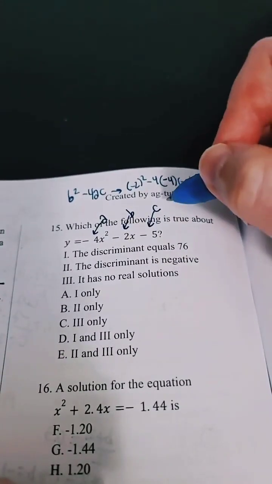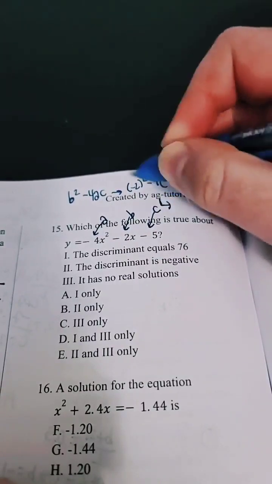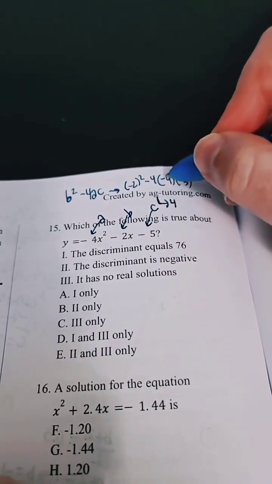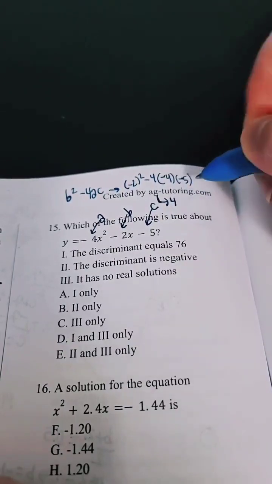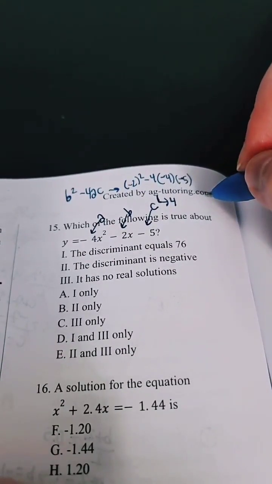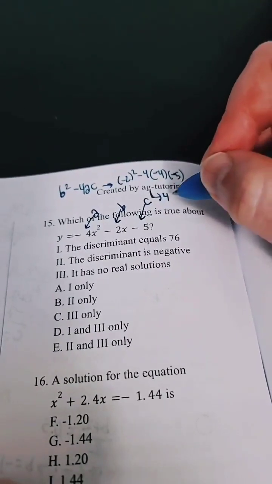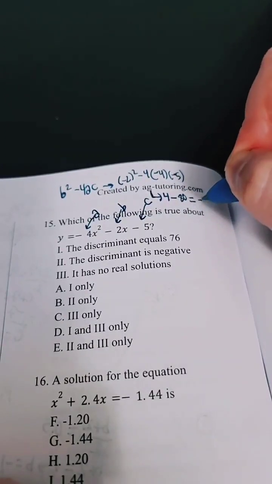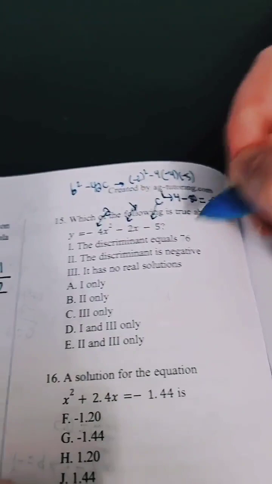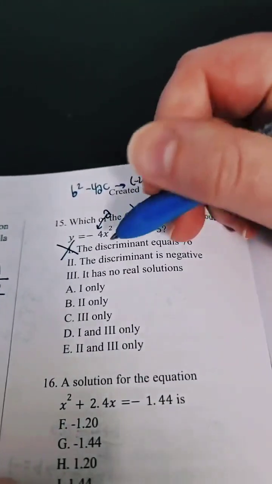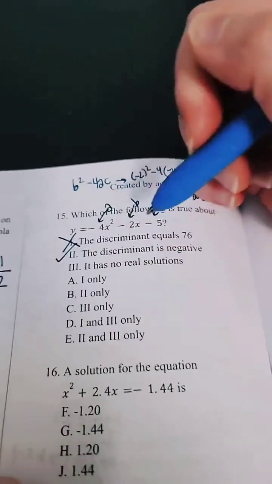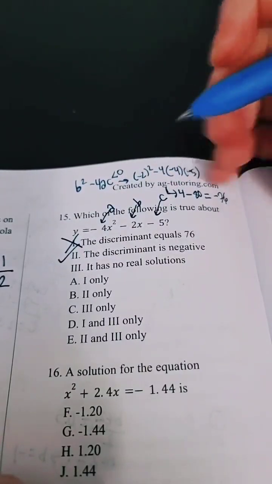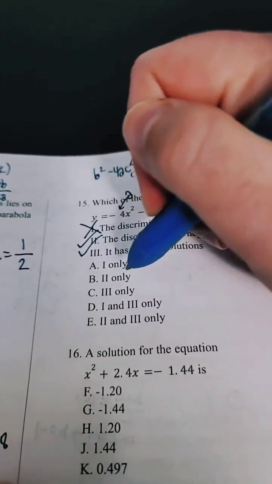And this is from up here, by the way. Negative 2 squared is going to be 4. And then we have negative 4 times negative 4 times negative 5 over here. So negative 4 times negative 4 times negative 5 is 80, making it 4 minus 80, which is negative 76. So we have it equal to negative 76, not positive. So that's wrong. And then we have that the discriminant is negative. That's right. It has no real solution. One of our rules is that if this ends up being less than 0, there are no real solutions. So that tracks as well. So it would be 2 and 3E.